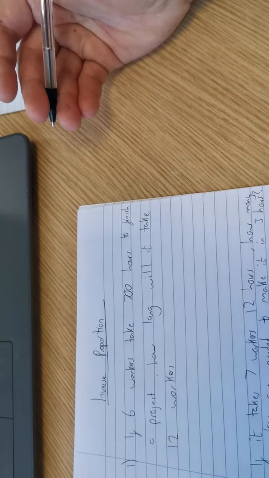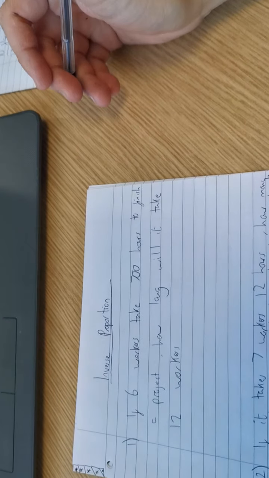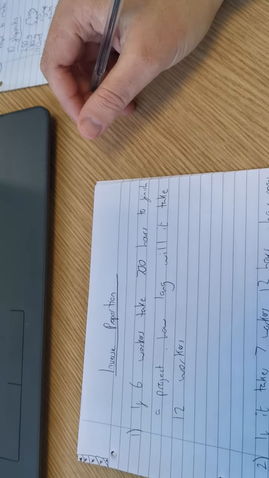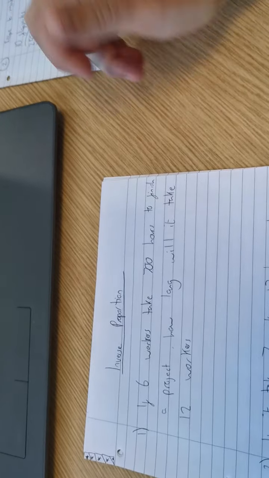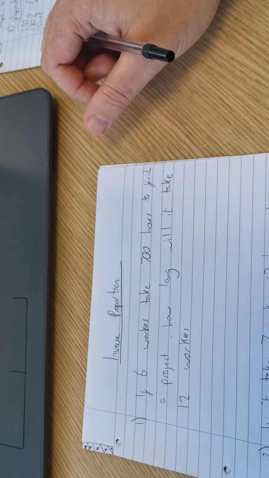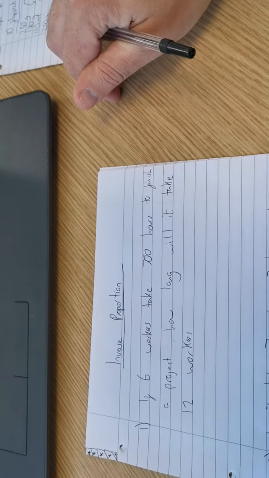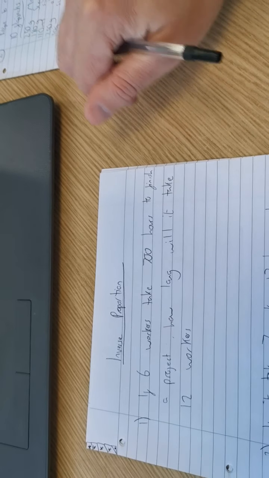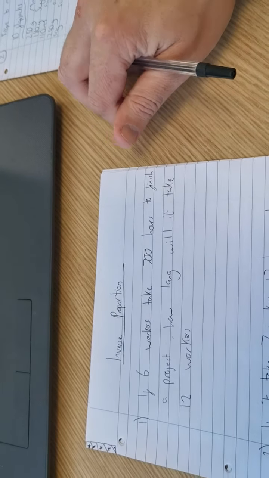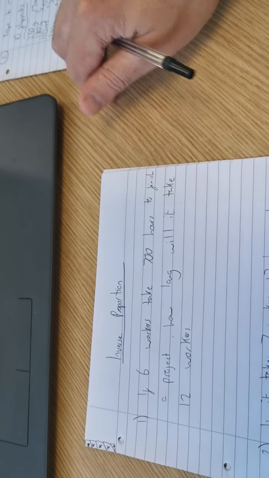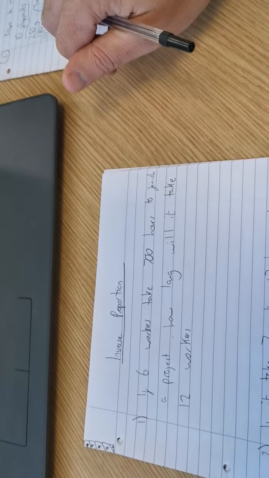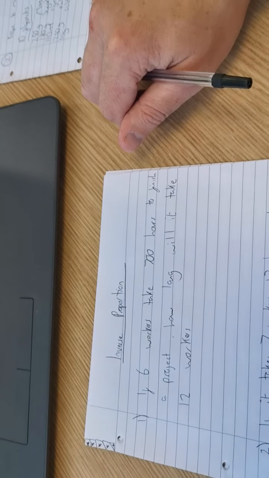But if we were in class and I asked one of you to give out the books, that might take you 4 minutes to do. If I asked 2 of you to do it, you'd hope it would take half the time, because 2 of you are putting in all that time together, so you get it done twice as quickly.